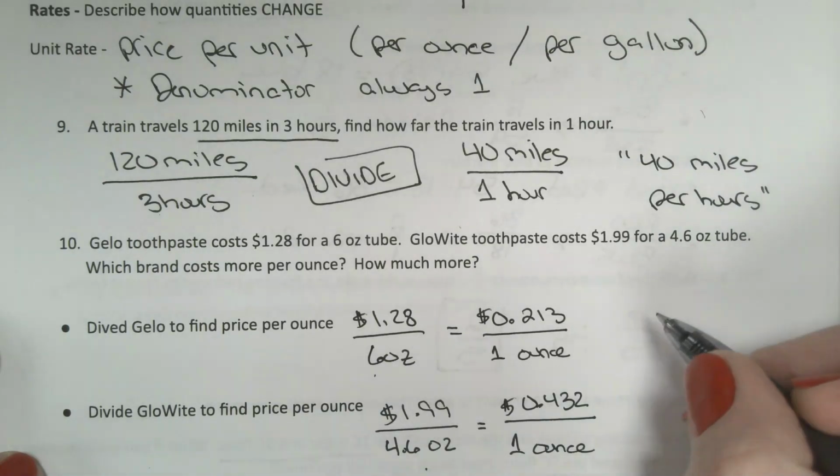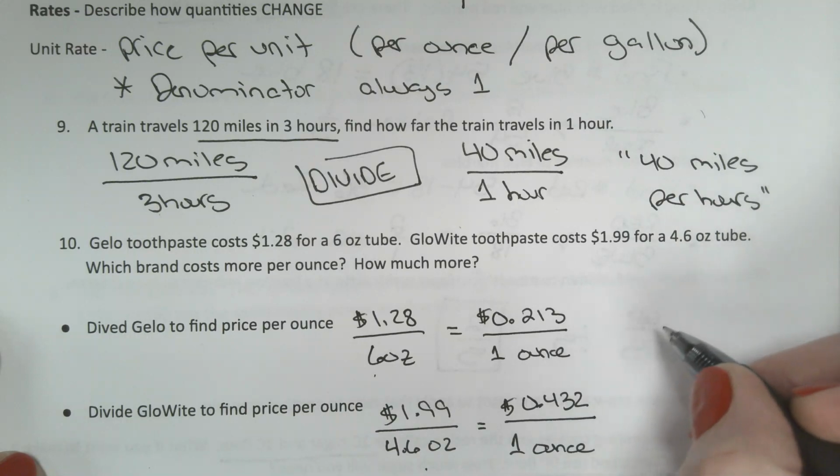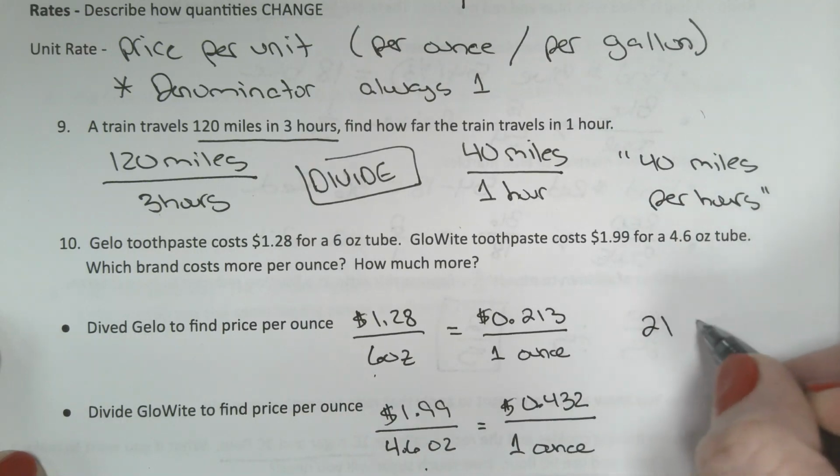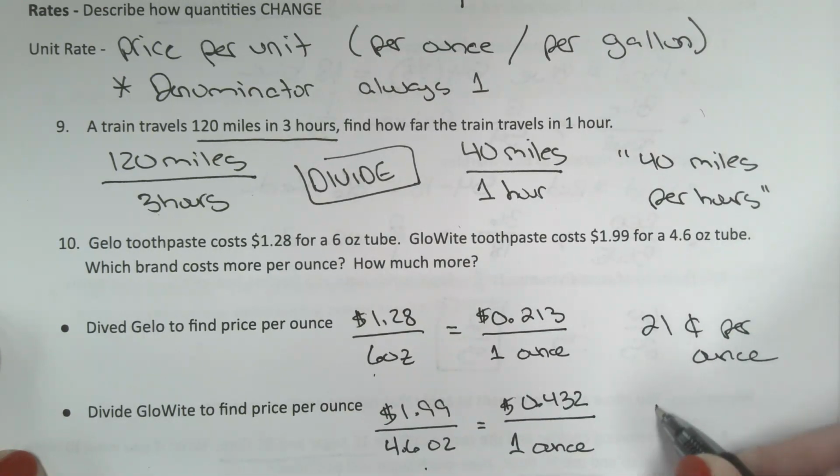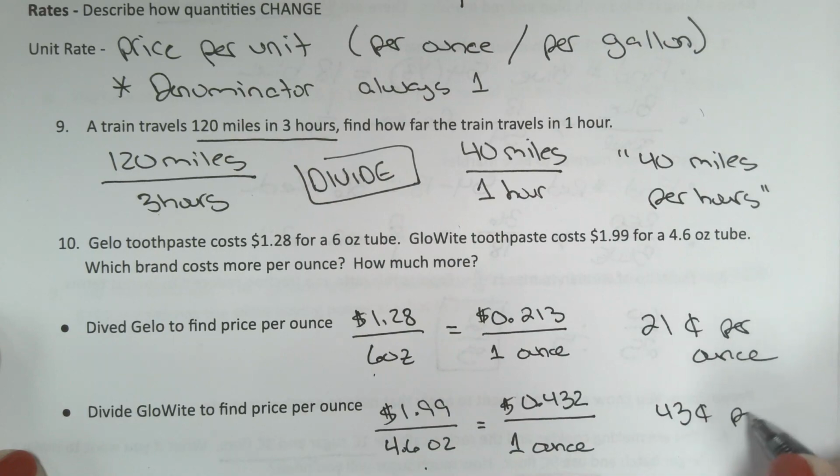All right, so when we talk money, the Jell-O is about 21 cents per ounce, and the Glow White is 43 cents per ounce.